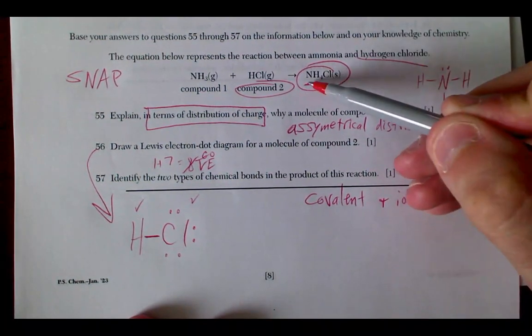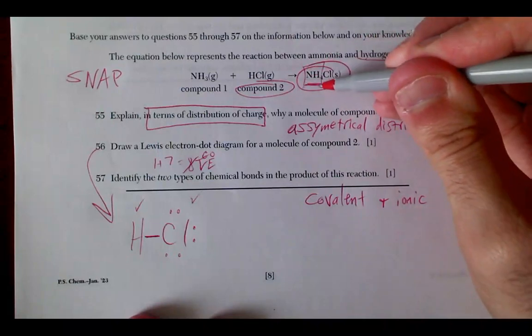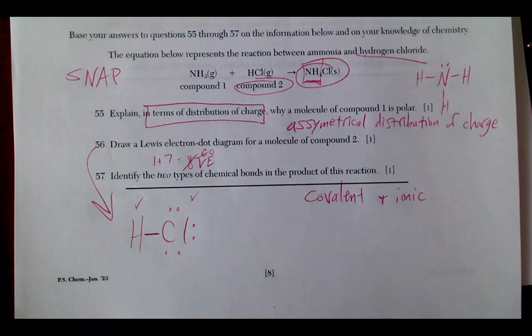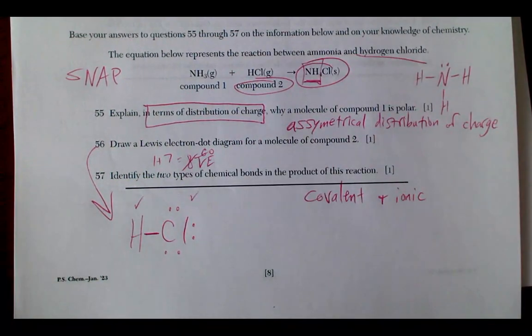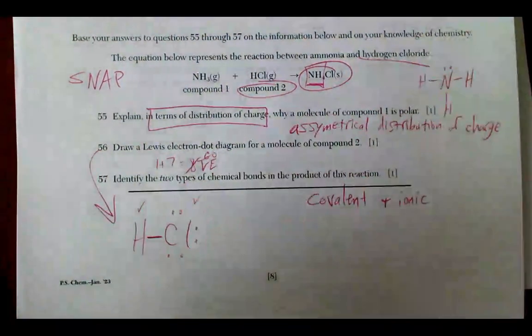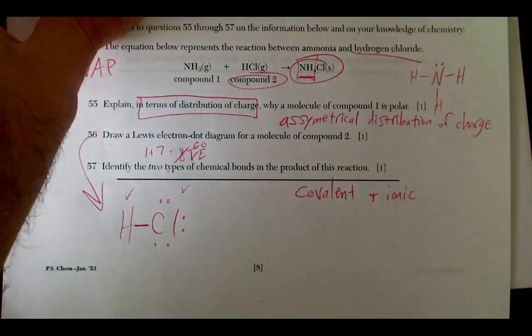But this thing right here, if you notice the polyatomic ion, think to yourself, okay, polyatomic ions mean there's going to be covalent and ionic both. That's what this is. If you're just guessing what are 2 types of bonds, well, you're probably going to think of covalent and ionic as your examples of 2 types of bonds too.